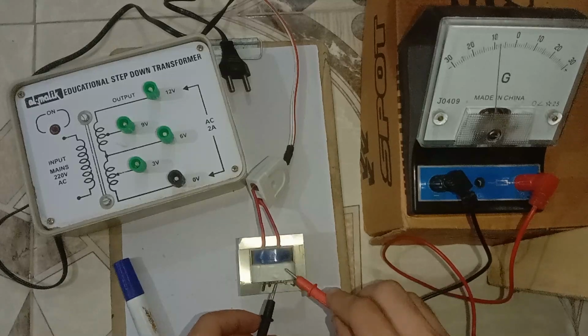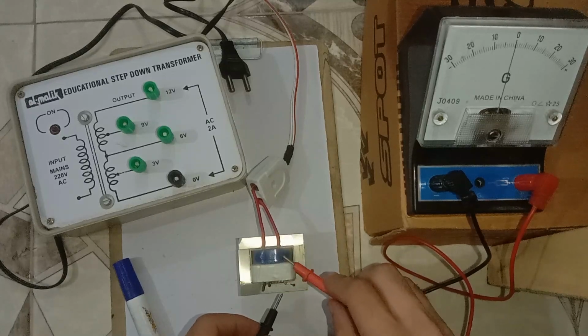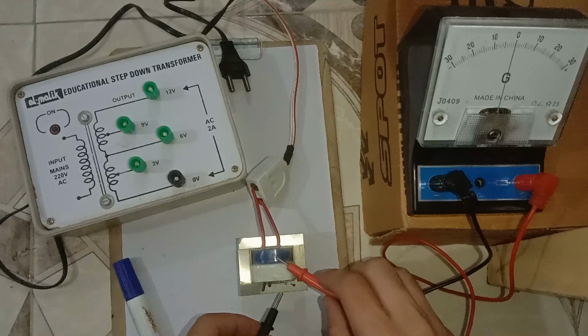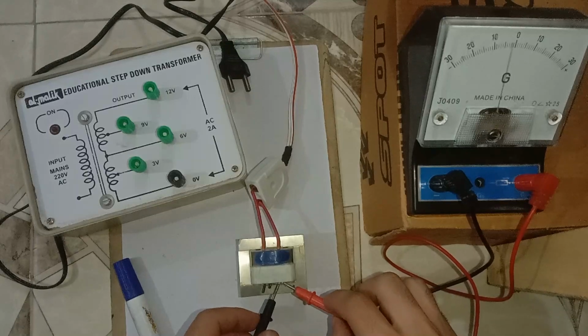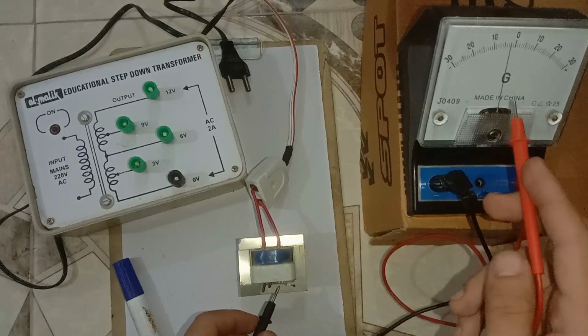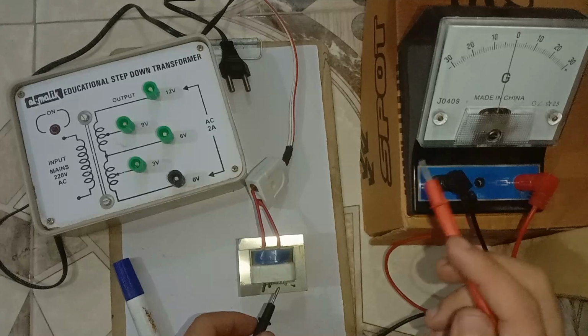This secondary coil is not attached directly to the primary coil. The change in magnetic flux of the primary coil leads to an EMF in the secondary coil, which is shown here by this galvanometer.